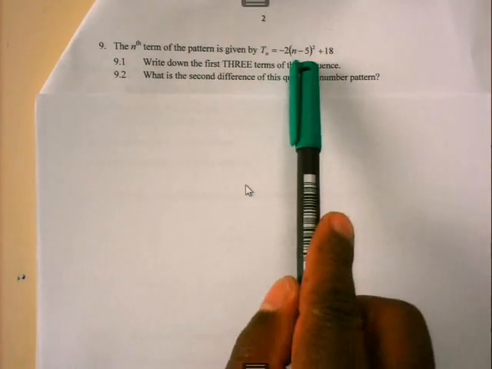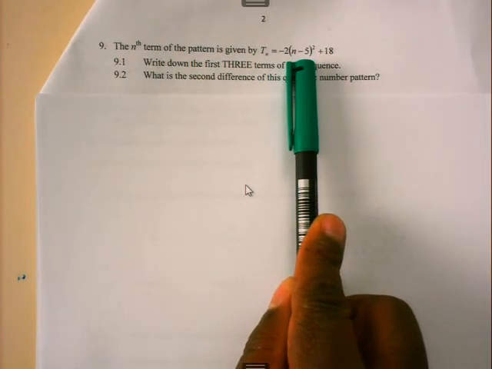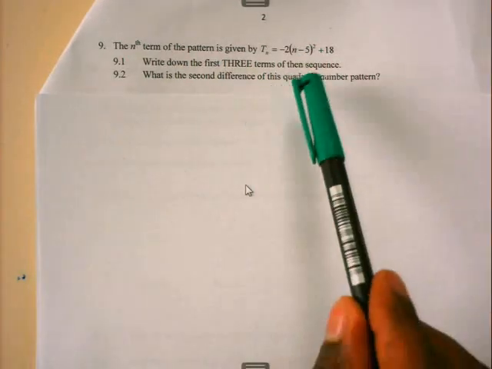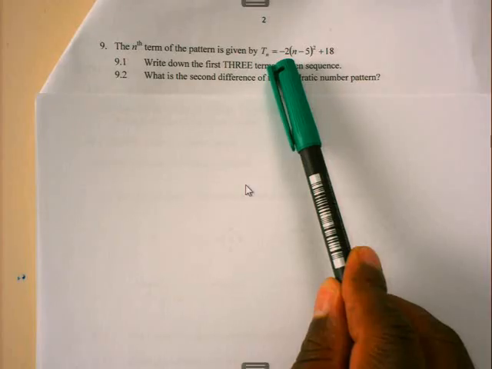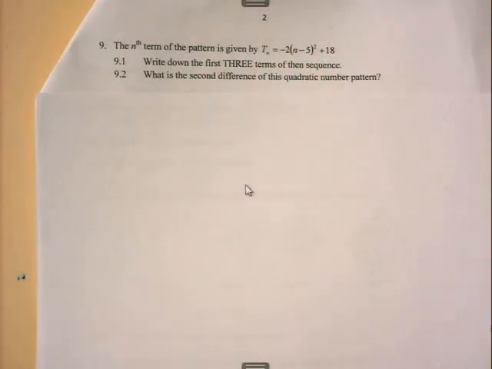You also know the parabola, the quadratic function, can also be written in that form. It is not stated that it is a quadratic number pattern, but by looking at the expression, you as a learner should be able to identify that it must be one. Because if you square n minus 5, you will have n squared, and the highest exponent is 2, so it's a quadratic number pattern.